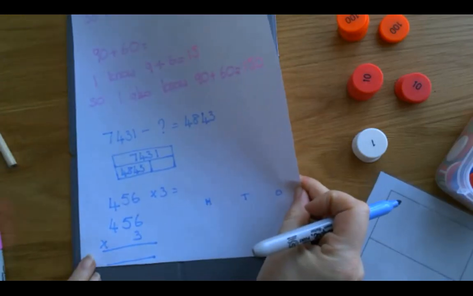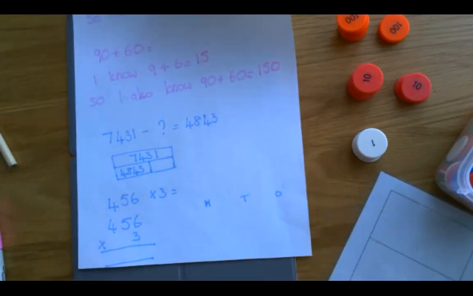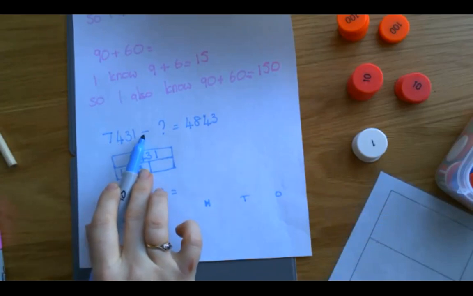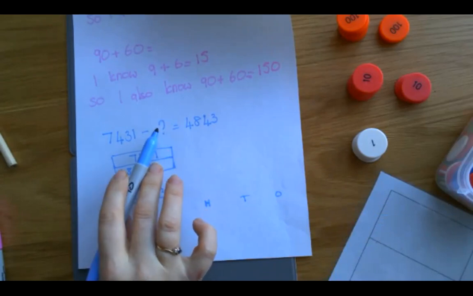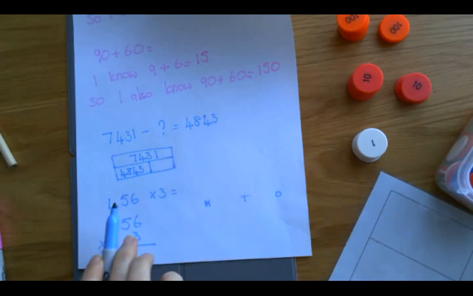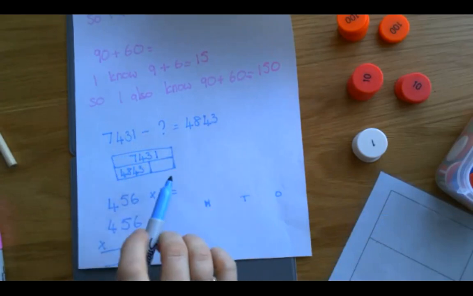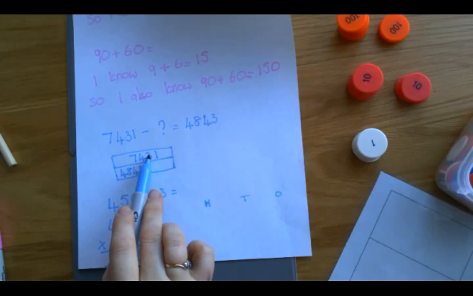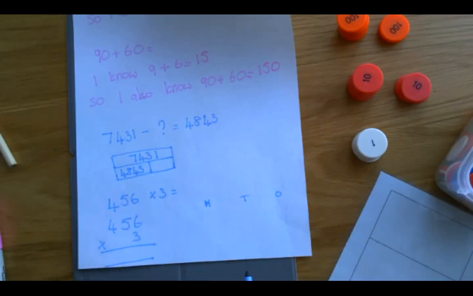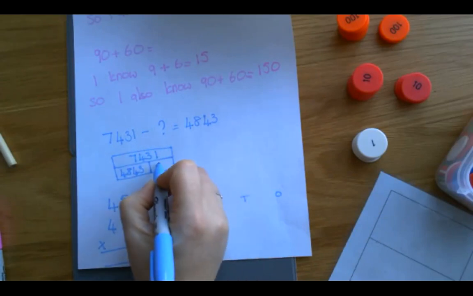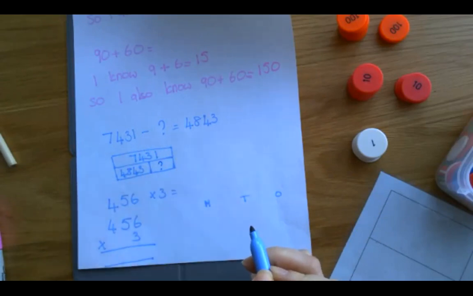The next two were to be done as a written method. And this one was saying 7,431, subtract a mystery number here, equals 4,843. Well, to help me understand this, I would draw a bar model. So I put, well, this is my total, and these two numbers would equal that. So I thought, right, I must do it as a column method now. And that was there just to help me understand, because this is my mystery number here, isn't it?